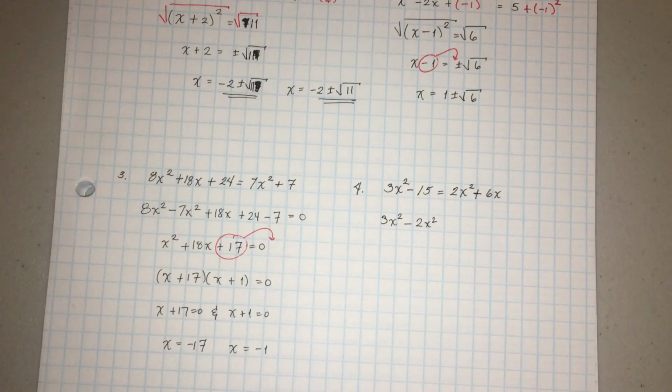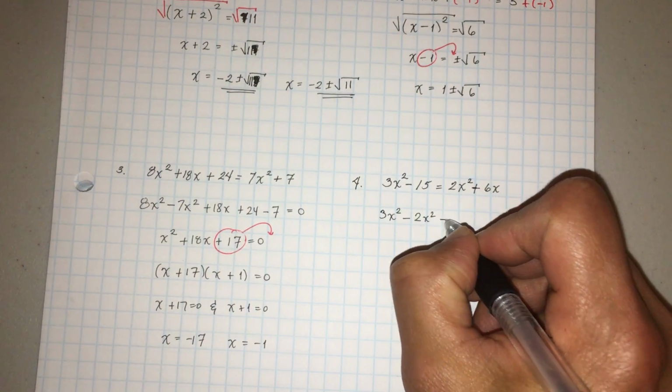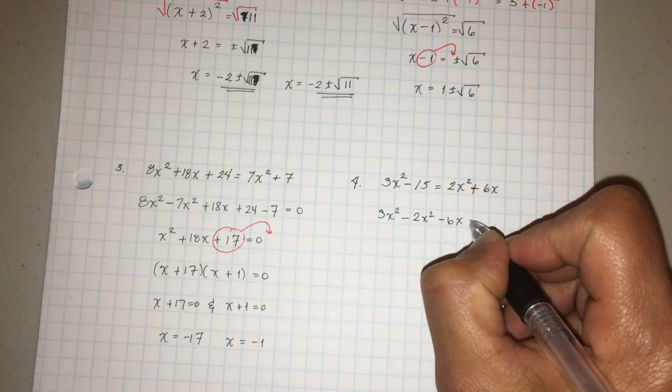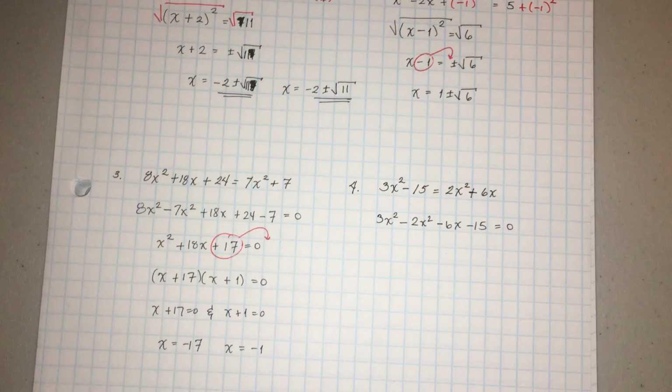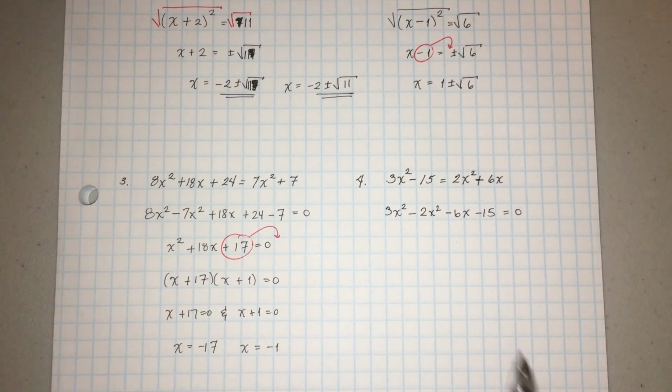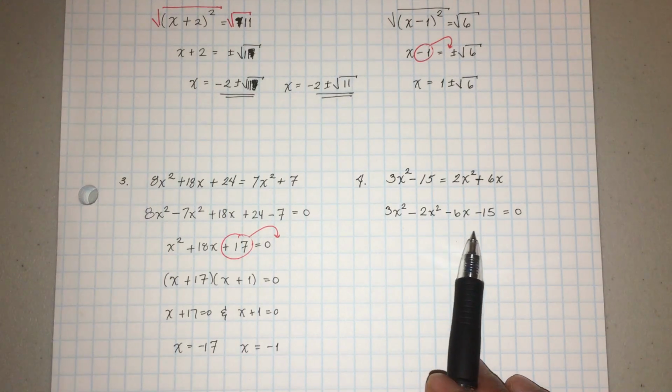So the 2x squared becomes a negative. The positive 6x becomes a negative 6x. And then I'm going to add the minus 15. And I like to put them in order just because, number one, your professor is going to ask you for that. Number two, we're dealing with quadratics, so we might have to factor.